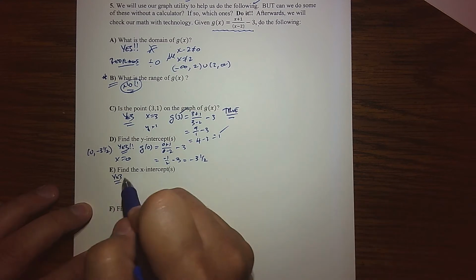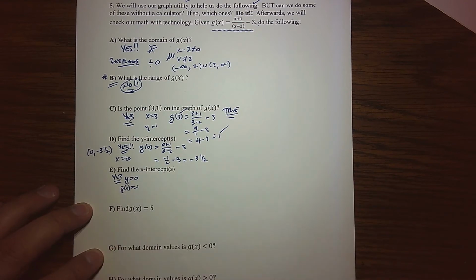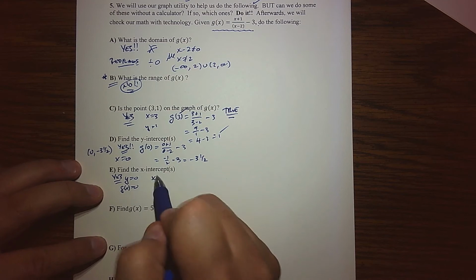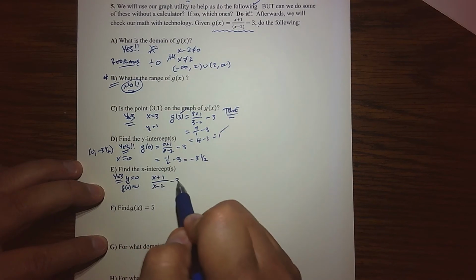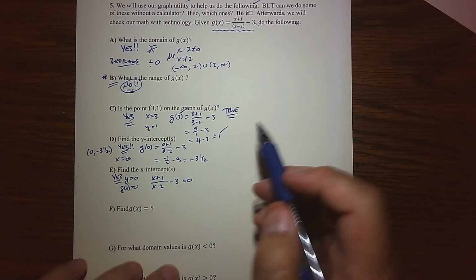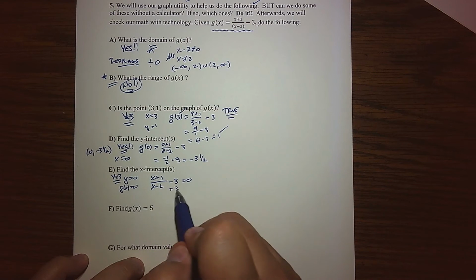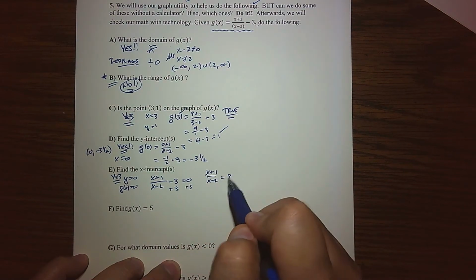What we did in the past is we usually let y equal 0. That means g of x is 0. So we basically have to solve the equation (x plus 1) over (x minus 2) is equal to 3. And so how do we solve equations like that? Well, perhaps we add 3 to both sides, right?